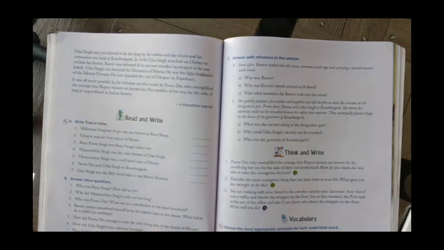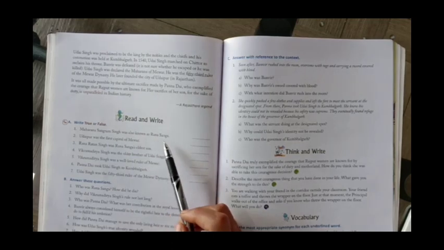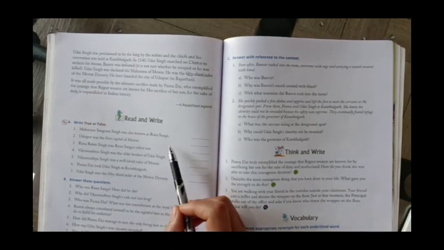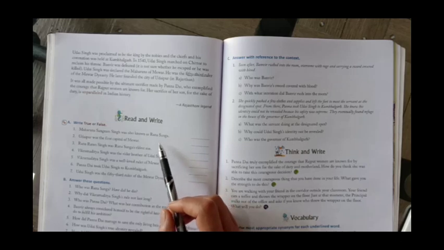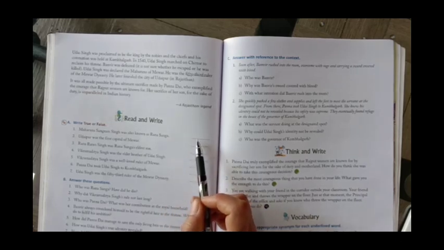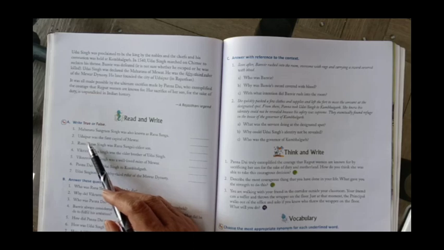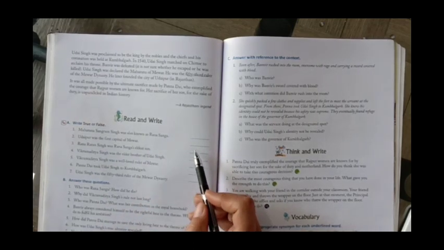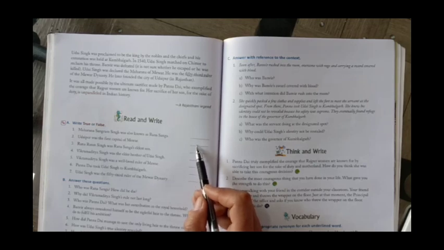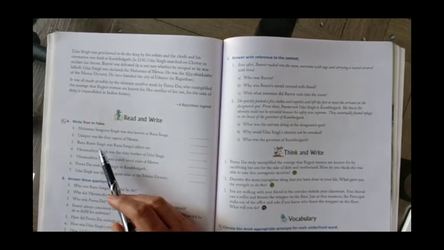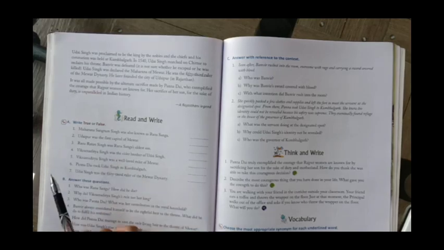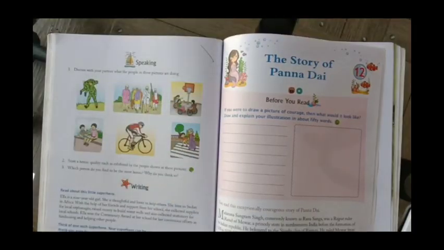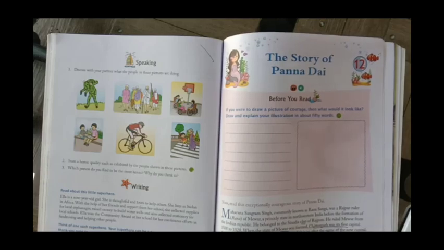Maharana Sangha Singh was also known as Rana Sangha. Obviously he was known as Rana Sangha, so you can simply write true over here. The second one: Udaipur was the first capital of Mewar. No, it's wrong, so you have to write false, because it was Chittorgarh. You can see here, Chittorgarh was his first capital.